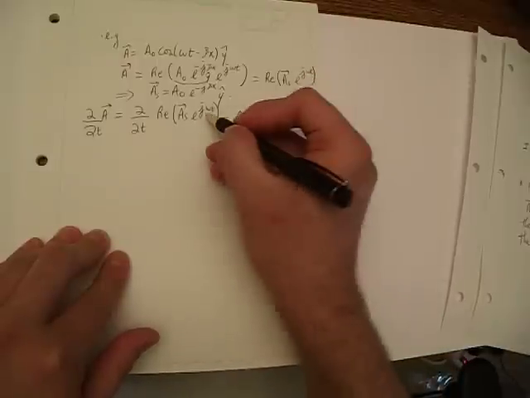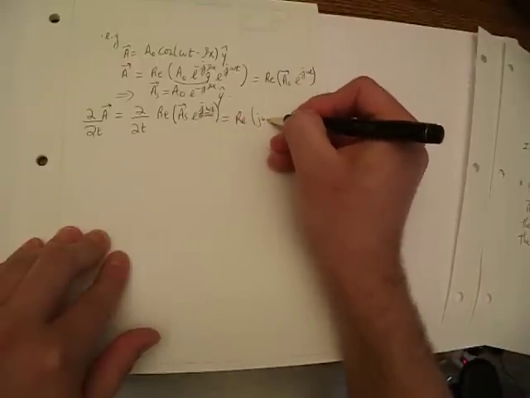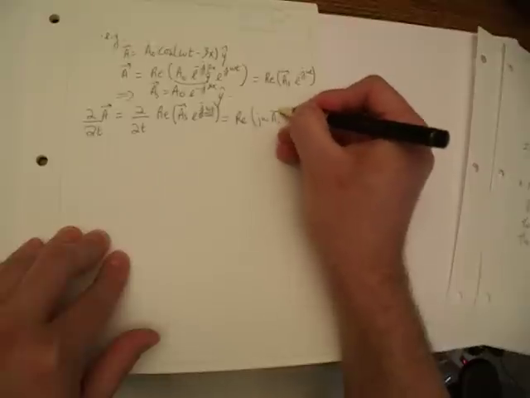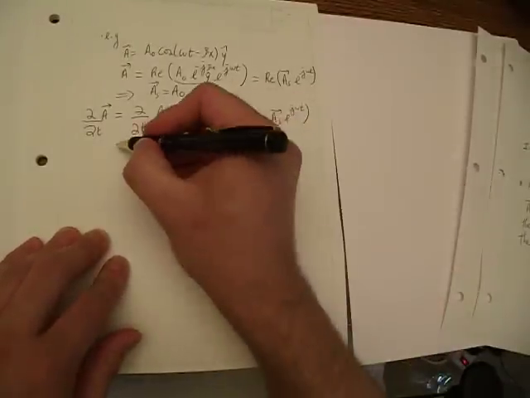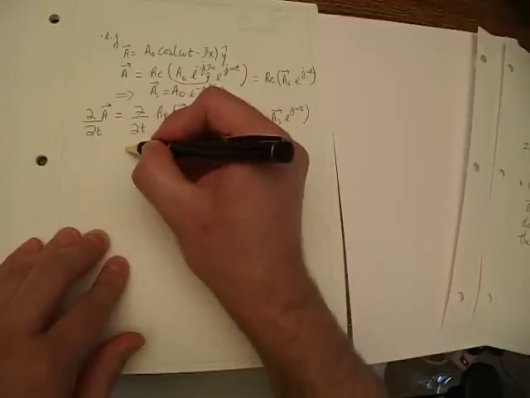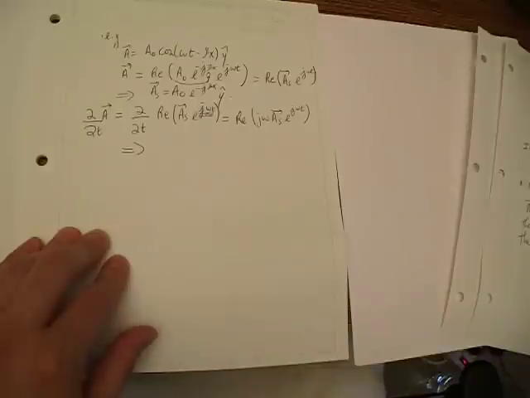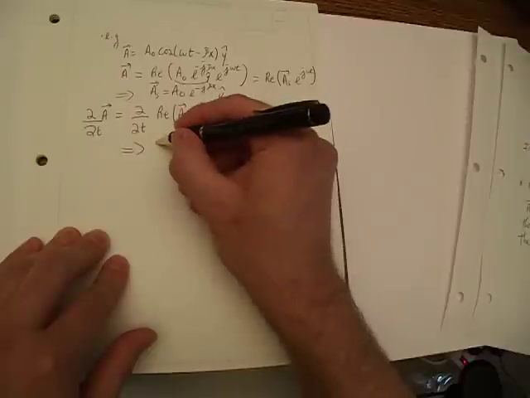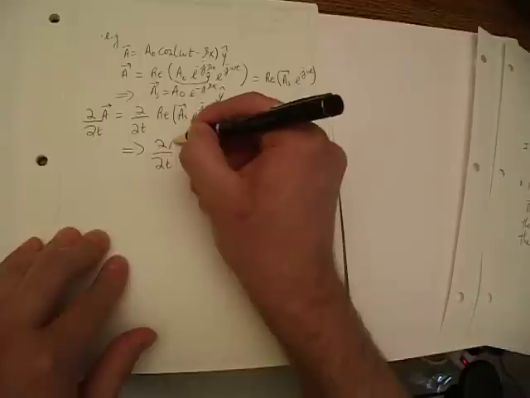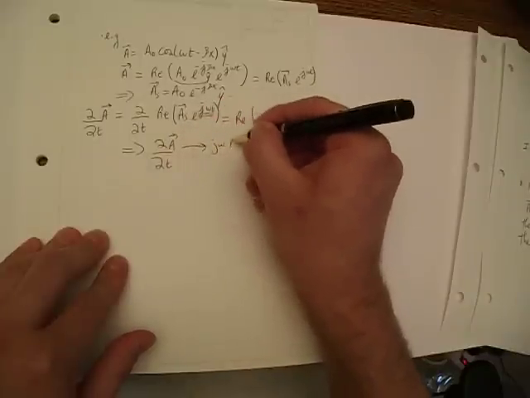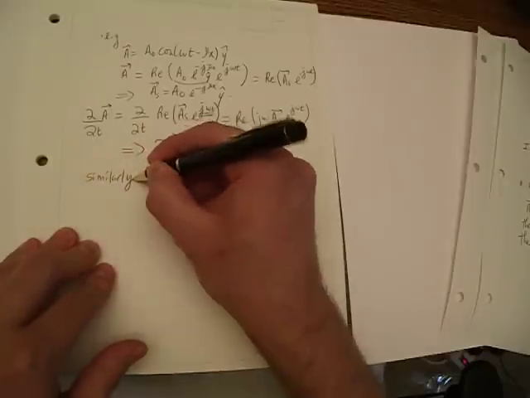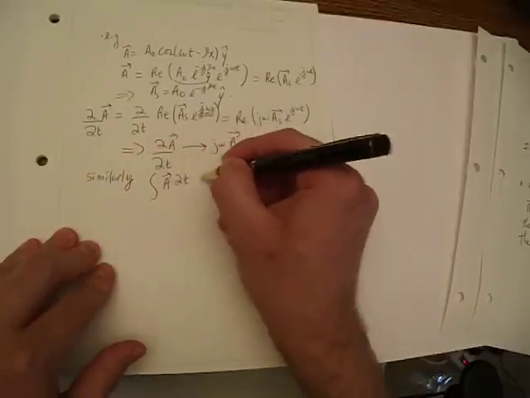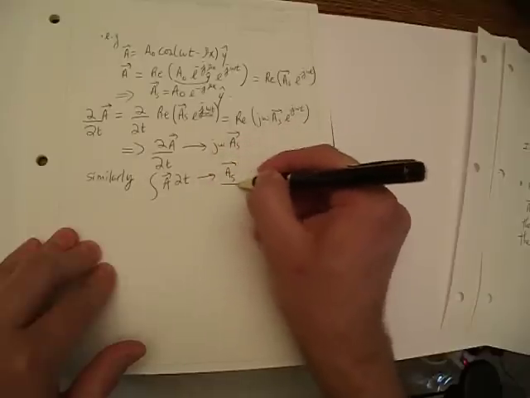what you'll end up with, obviously, the j omega comes down because you're taking the derivative of the phasor component and the time factor. So you can say that taking the time derivative of the instantaneous quantity is equivalent to multiplying its phasor form by j omega as follows, right? And similarly, for integration, you have division by j omega.